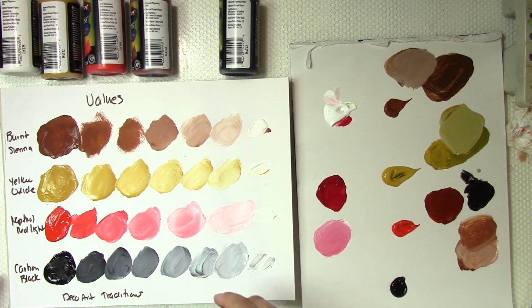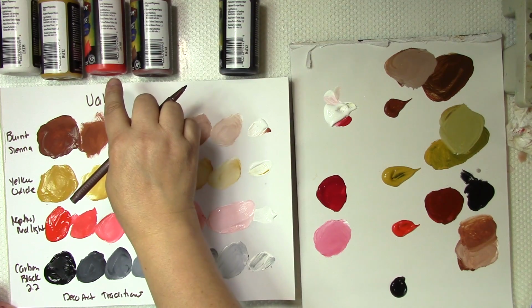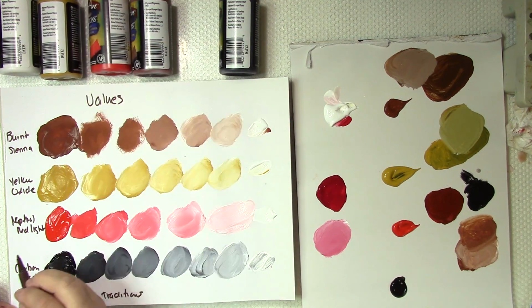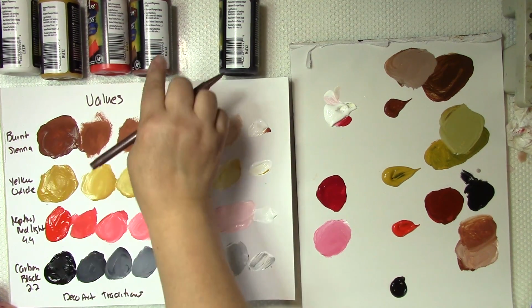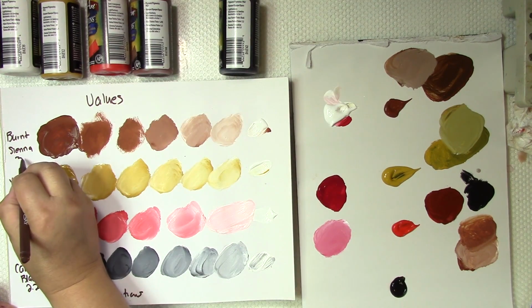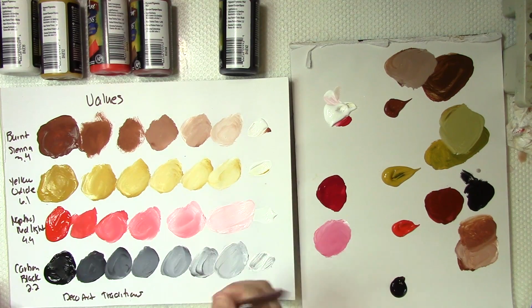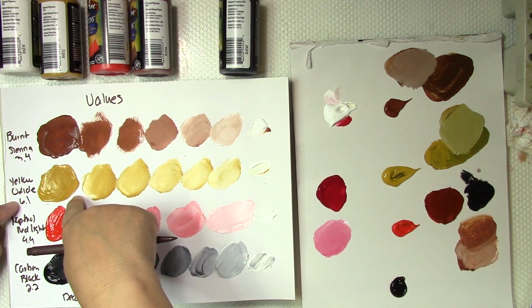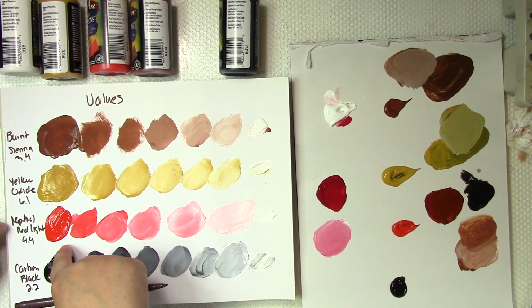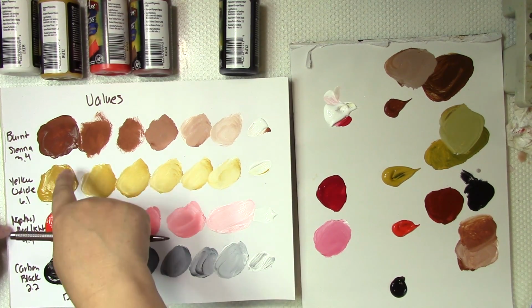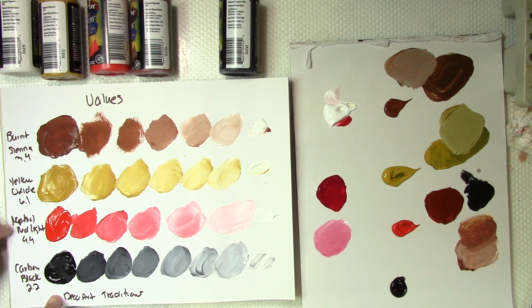These are already in order. So carbon black is the dullest, and on the value scale it's 2.2. Naphthol red light is, let's see, 4.4. Burnt sienna is 3.4. And yellow oxide is 6.1. So this one here is the lightest, then next to that, then next to that, then next to that.